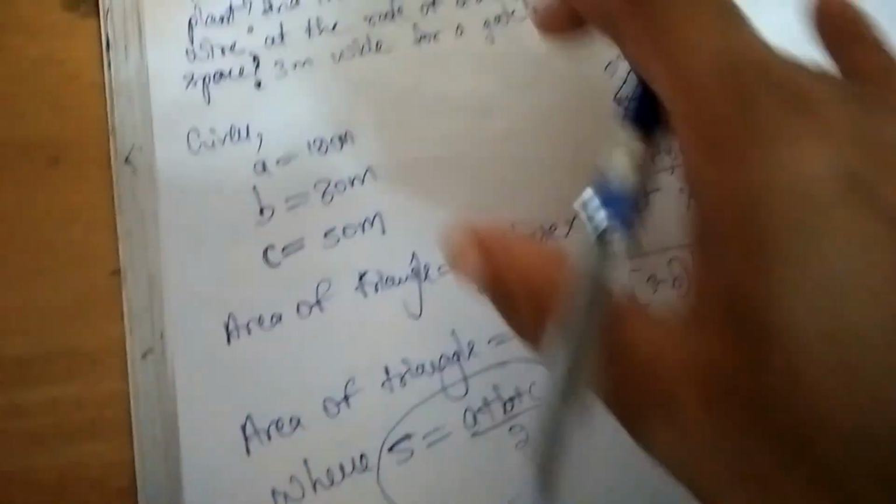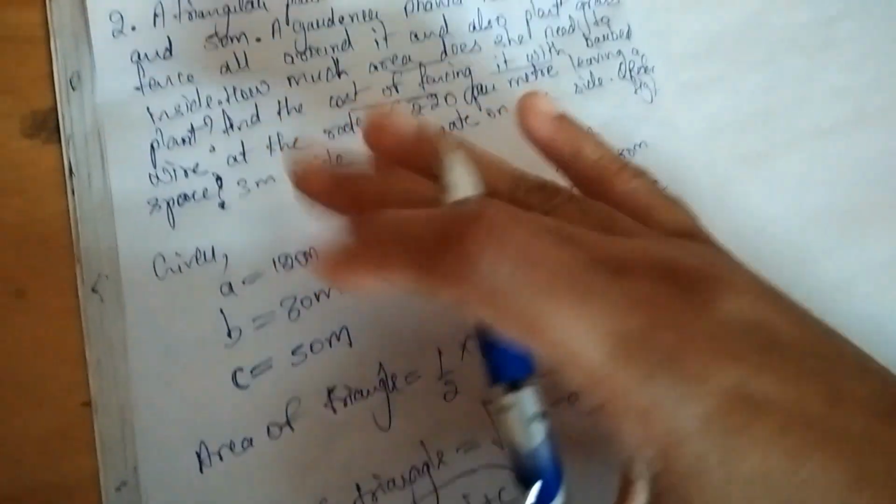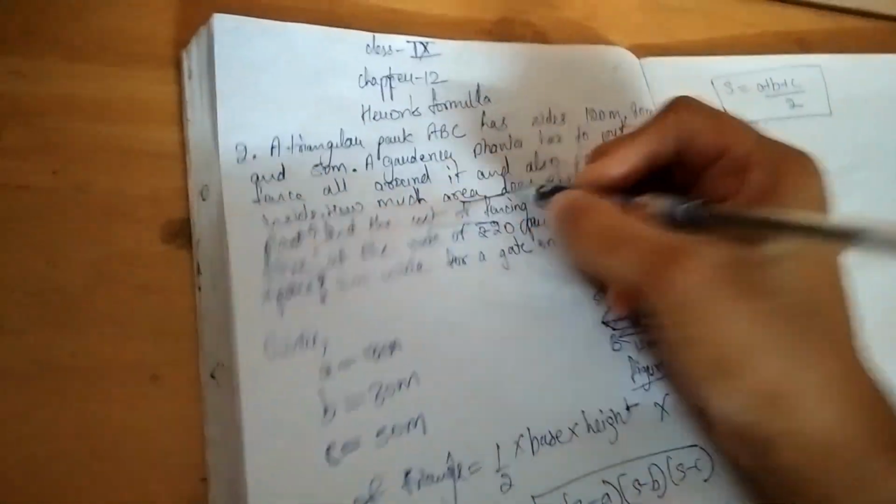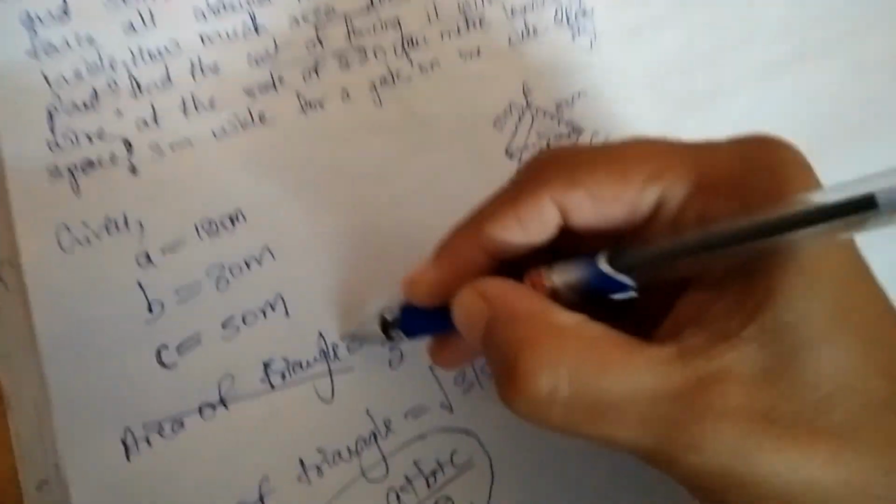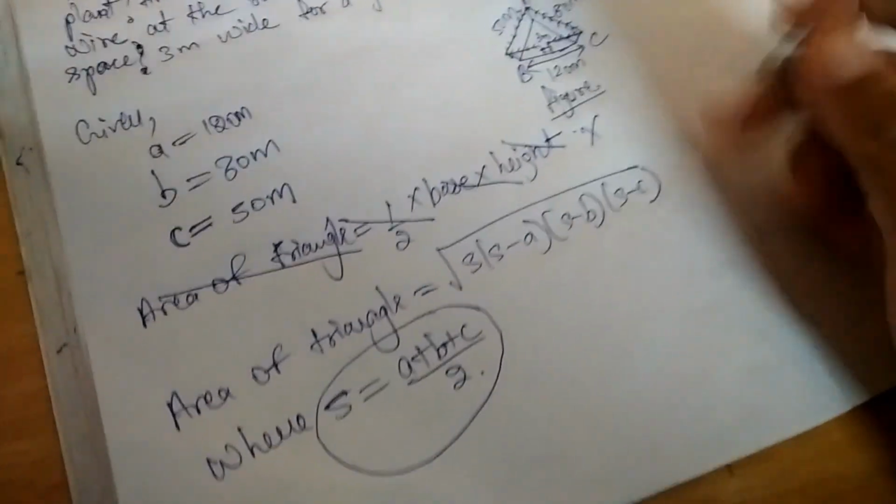In your exam you just have to think what you need, and you can refer from this. You don't have to go back to the question. You have to be clear with what you need to find out, the values and the formulas that you're going to apply. This is your Heron's formula, and this is the value of s.